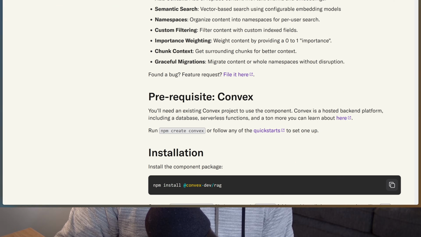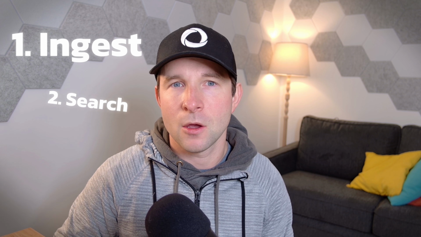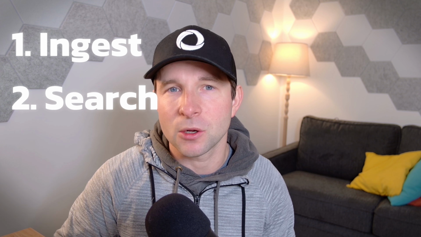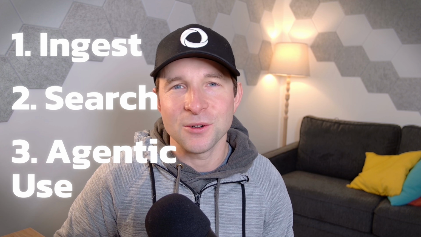hardly any code. So in the next few minutes, you'll learn to ingest docs with just one action, run vector-based search with a relevance threshold, and wire it into any agent or tool.